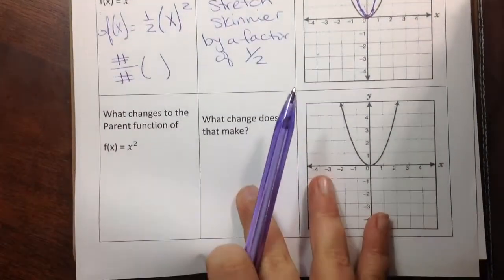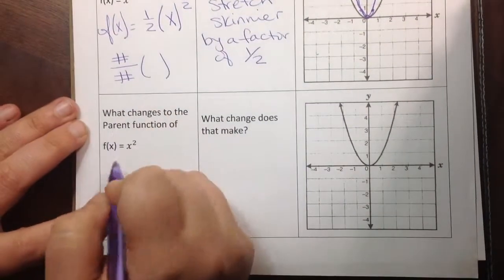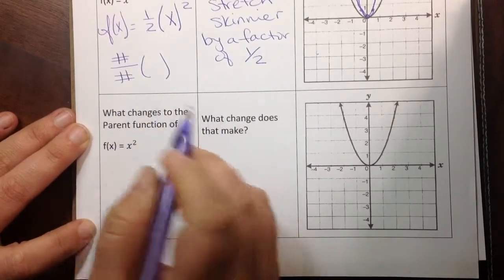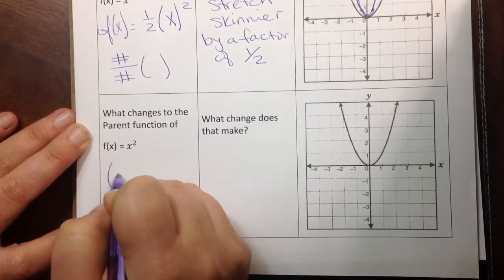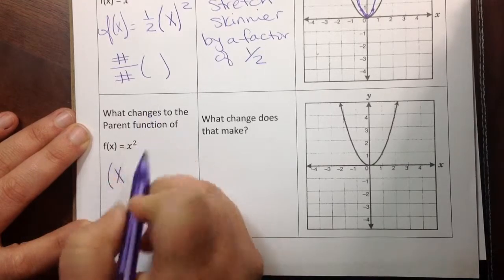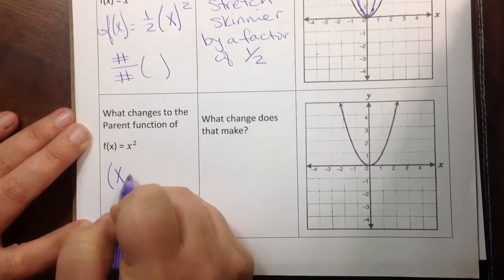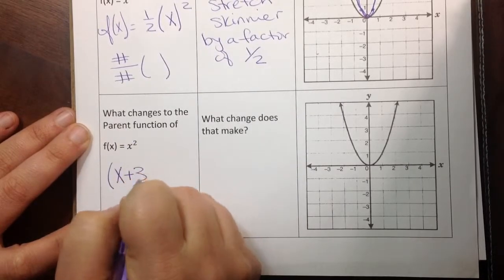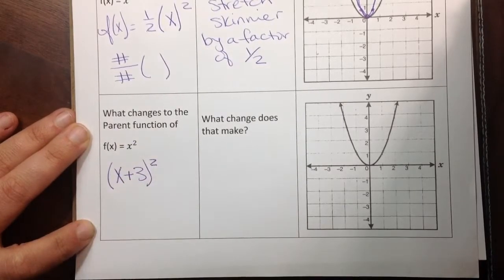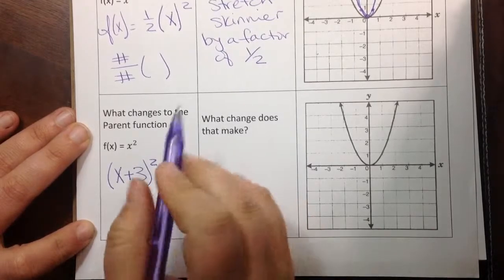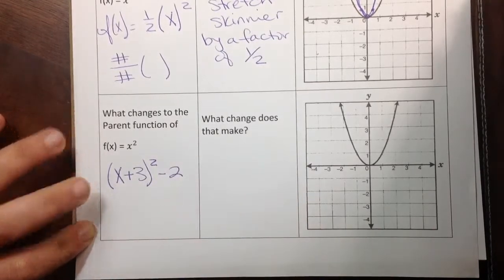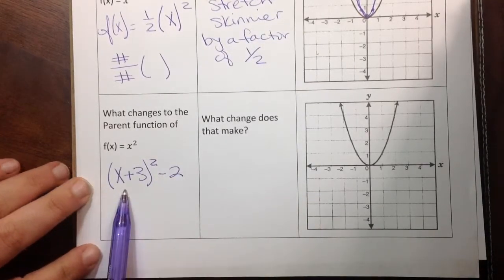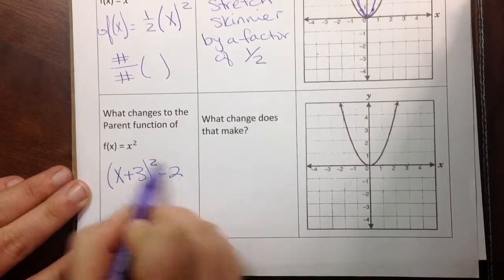So let's throw a couple of them in there together. Let's say that I have my parent function and I'm going to change it. Let's say that now I have, I don't know, x, Annabella, give me a number between 1 and 4. 3. Okay, plus 3. Give me another number between 1 and 4. 2. Minus 2. Okay, so let's try this. So according to this, I'm going to look right here.